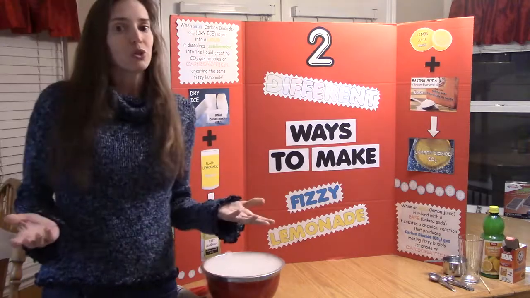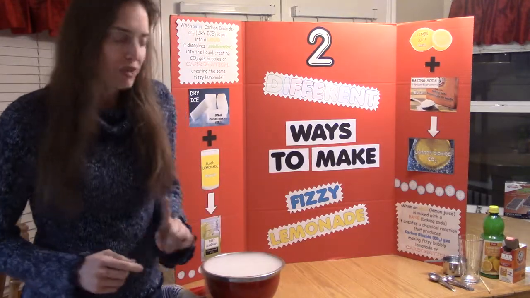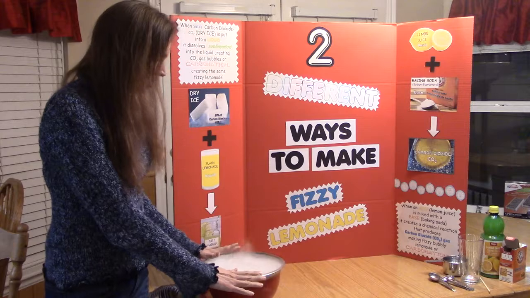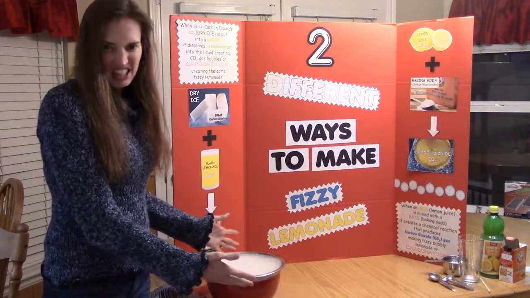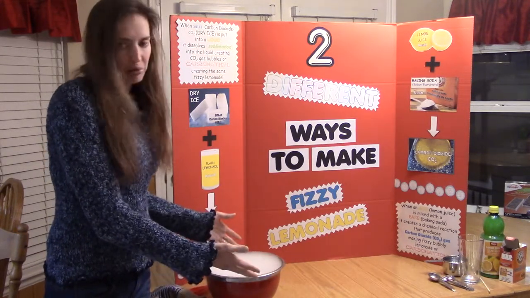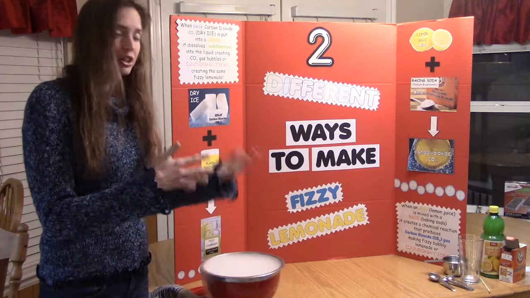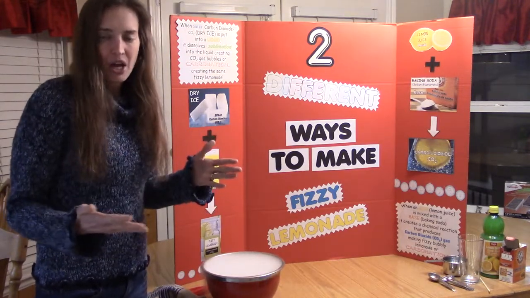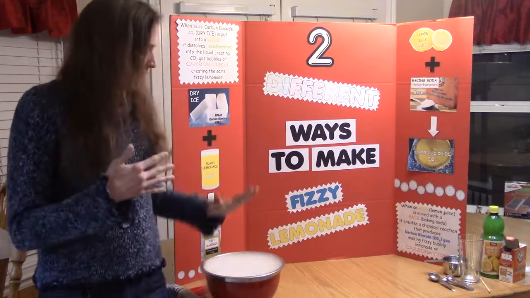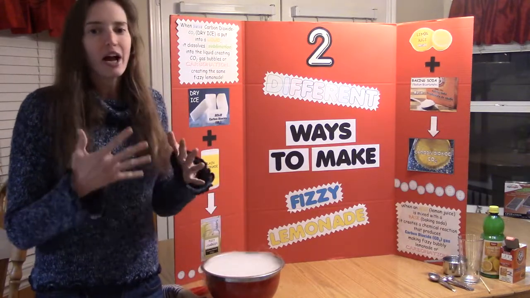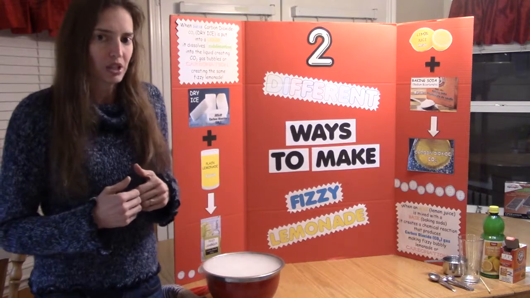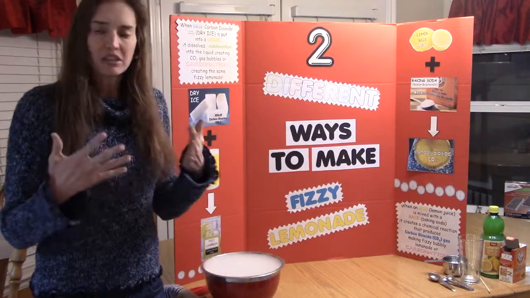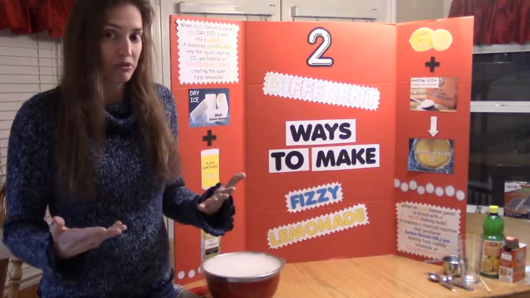Now the other way you can do this is through a chemical change. Now in a physical change, the carbon dioxide didn't change. It was still carbon dioxide. It changed from a solid to a gas, but it was still the same thing, just in a different form. But when you do this in a chemical way, you're actually changing the things that you put together, so they become a totally different substance, not just a different form.